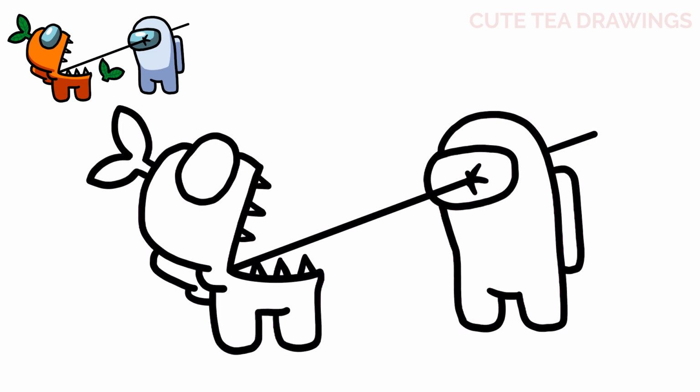Lastly, we're going to draw the leaf that fell off the victim's head. In the middle between the two, draw a small open-sided rectangle. Then draw 2 leaf shapes coming from it.